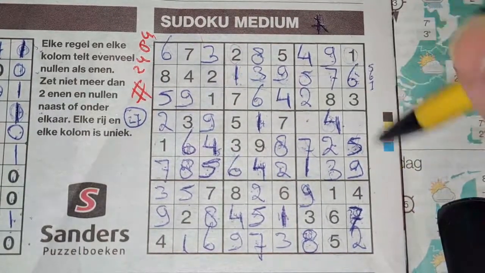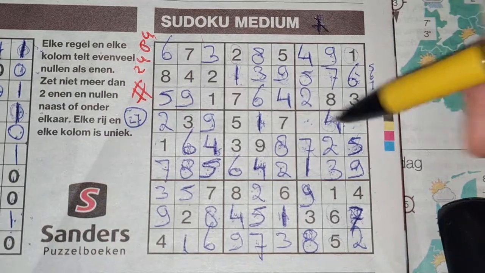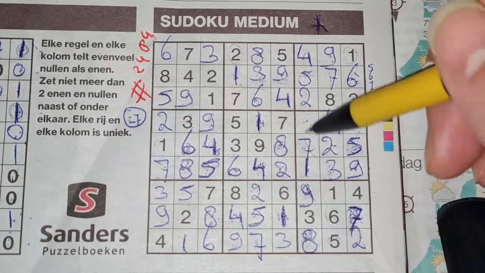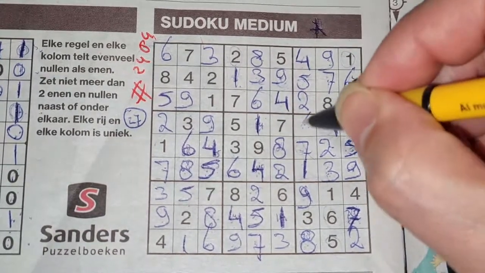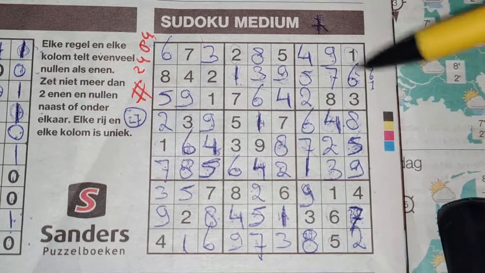And the final 2 numbers of this big square for the numbers 8 and 6. We have an 8 there, no 8 there. 8 should be here, and a 6 goes there. Finished in 11 minutes. Alright.